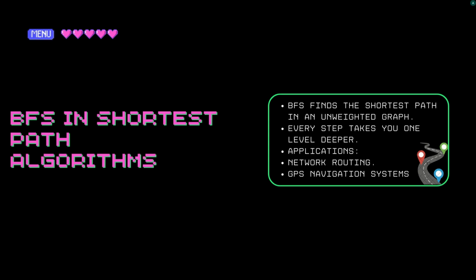BFS is particularly effective in finding the shortest path in unweighted graphs. The algorithm explores each level of the graph systematically, ensuring that every step takes you one level deeper. And there are some key applications of this capability.